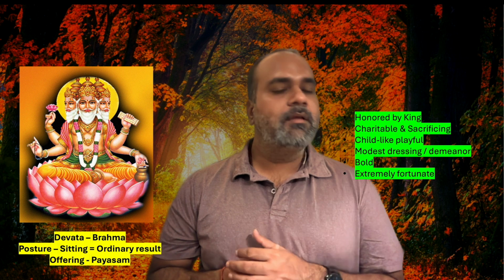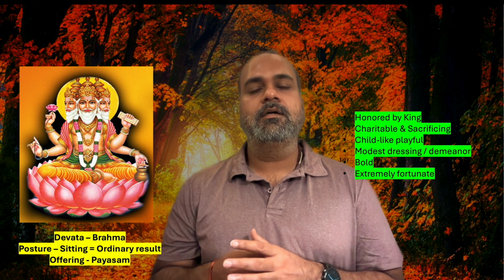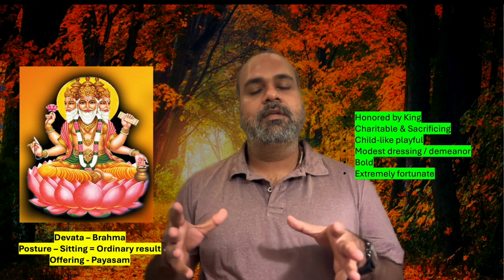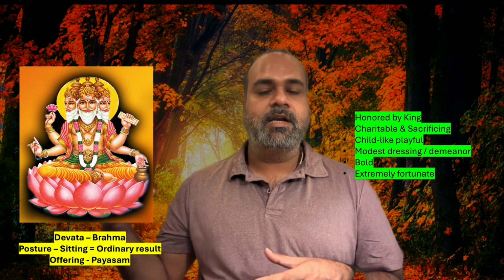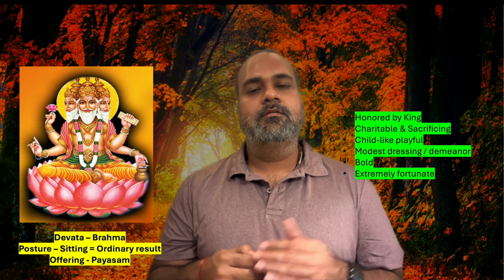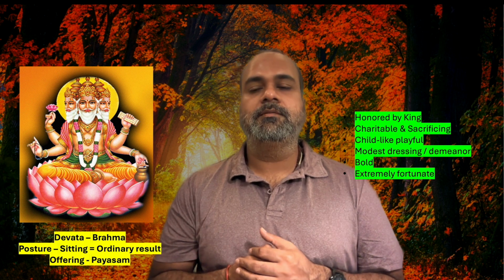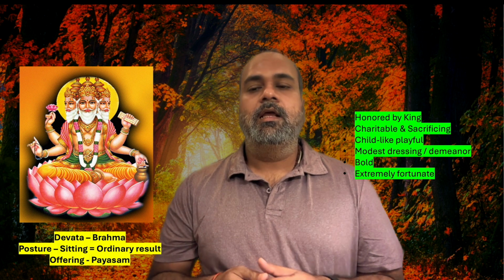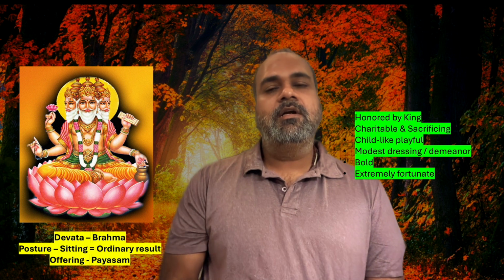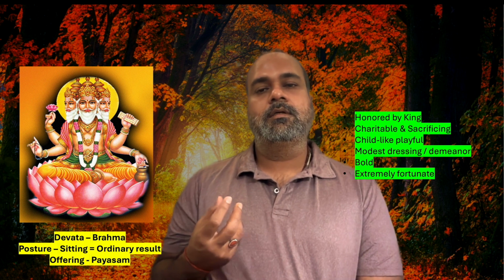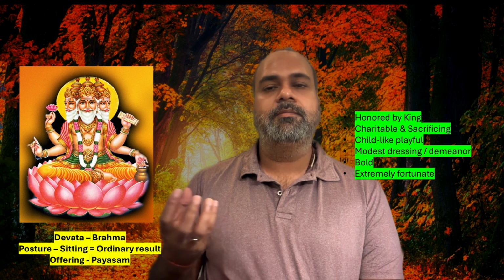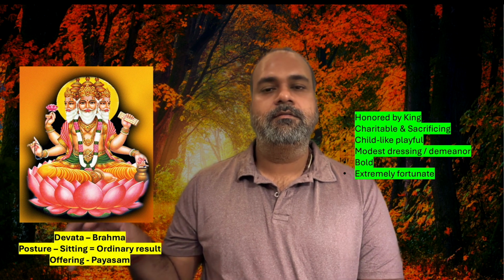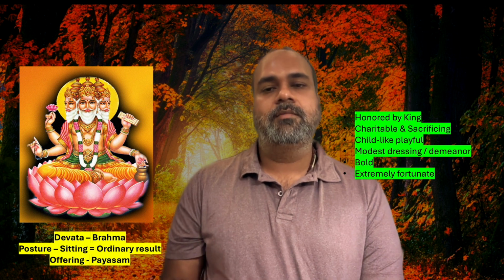And again, they will be modest. You have seen Brahma, he is very modest, not wearing very flashy clothes. He is very modest and saintly, always reciting Vedas, doing japa. So that modesty will be there in these people. They'll be extremely fortunate and bold. The childlike quality also comes from its lord being the moon, and the moon represents the childhood portion of a person's life. So that childlike quality comes from there also.